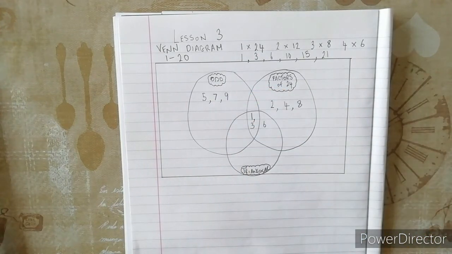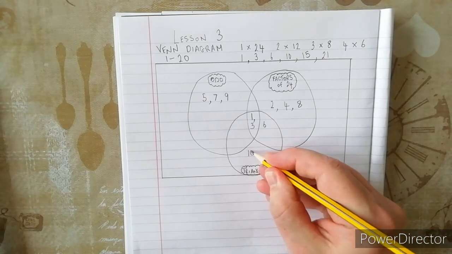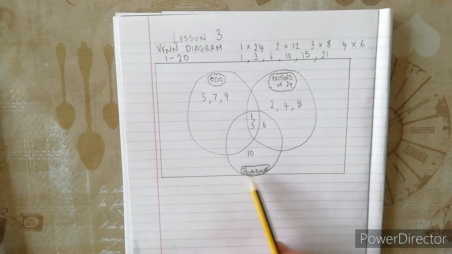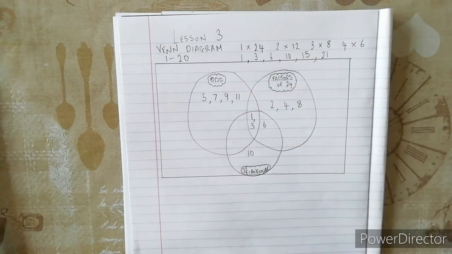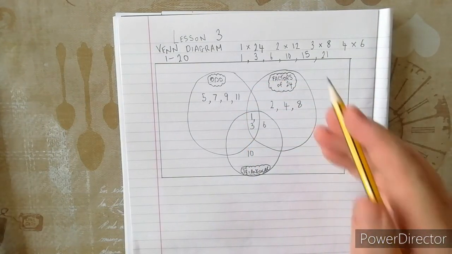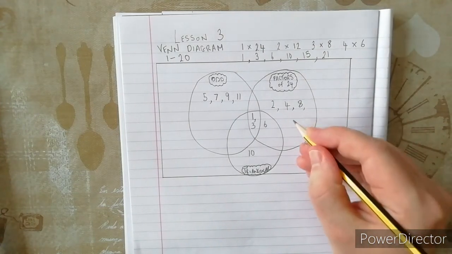10. See, there's triangular. And it's only triangular, so it's only going in the triangular circle. 11. It's just odd. 12. It's a factor of 24. And that's it.